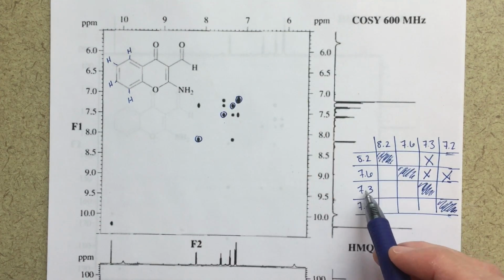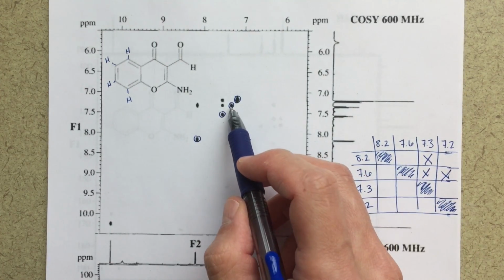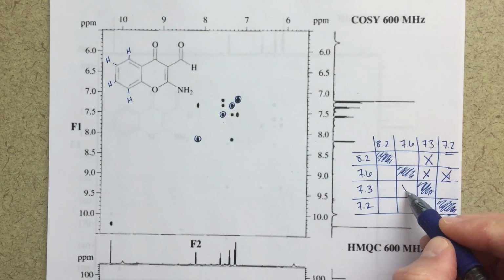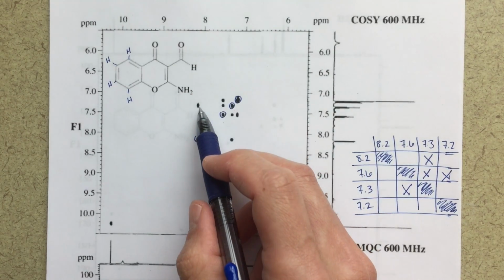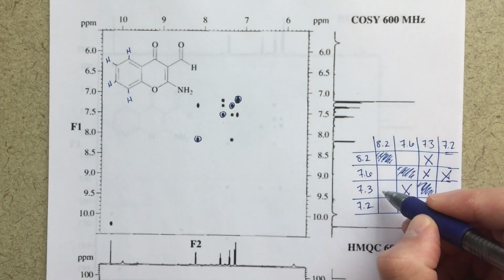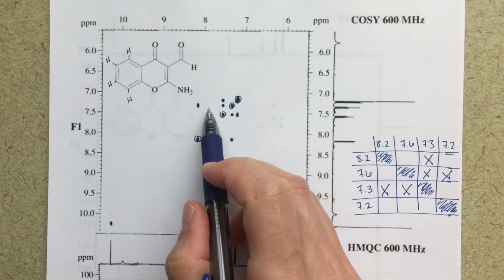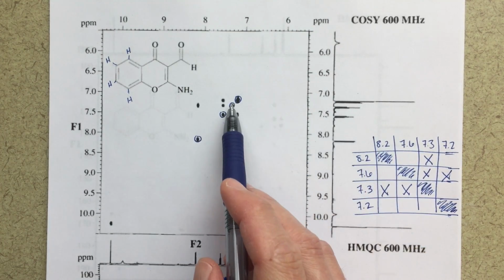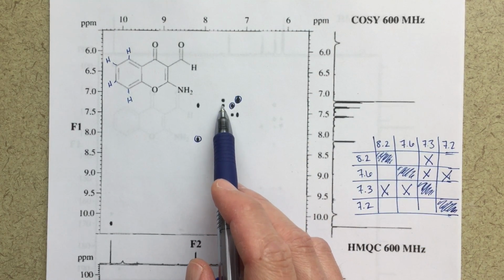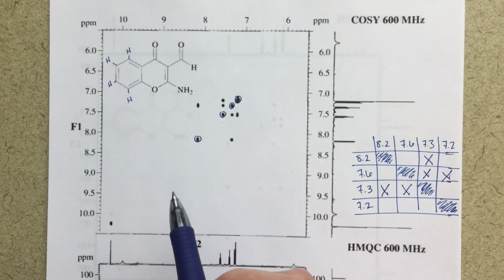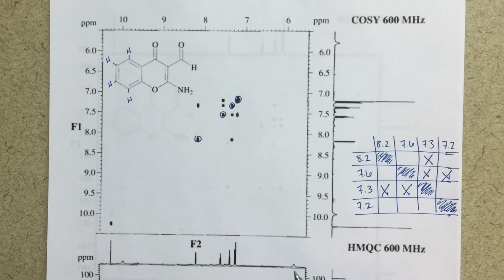So for 7.3, that's going to be this peak here. It should correlate to this peak at 7.6, and it's also correlating to this peak at 8.2. So if I'm just going along this right here, this would be my peak at 7.3, correlations to itself, obviously. And then here's the peak at 7.6, and then here's the peak at 8.2. So I'm putting X's in there as well.